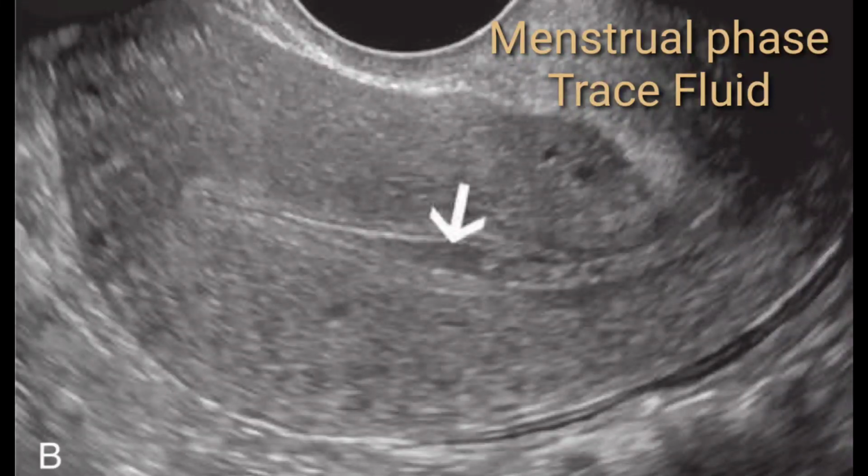So mention in your report that the endometrial thickening is measuring whatever the measurement is, you must mention the measurement, and after that mention that within the uterine cavity that much amount of fluid was visible. If it is trace, very mild or minimal or streaks of fluid, you can mention that this is a physiological process during the menstrual phase and clearly put that on your report.